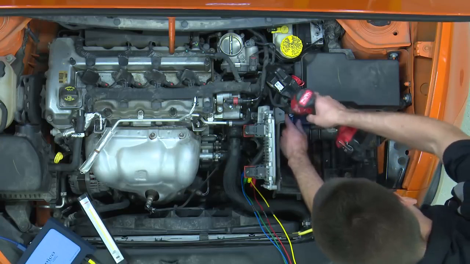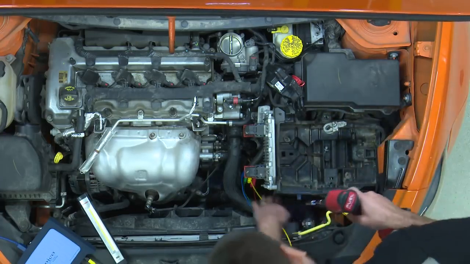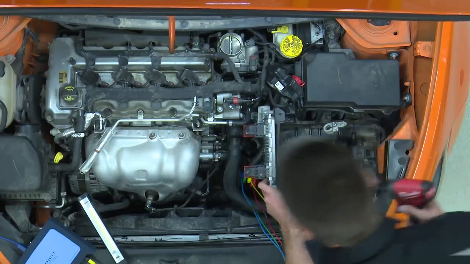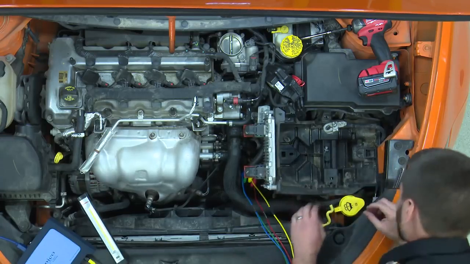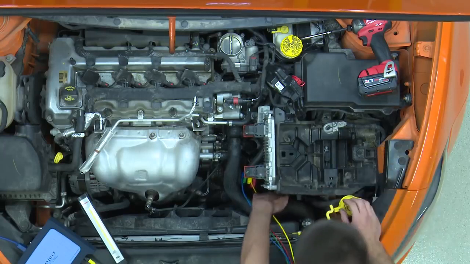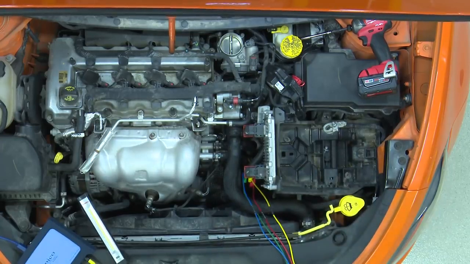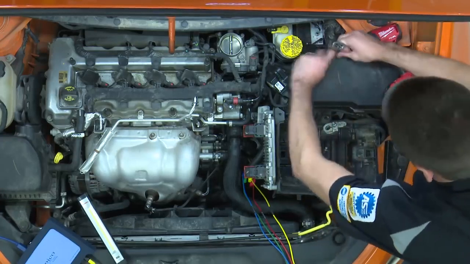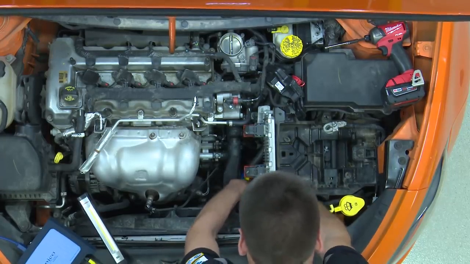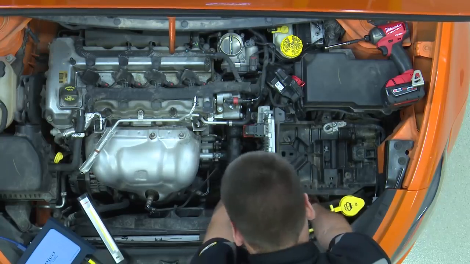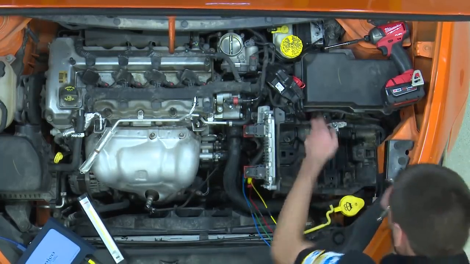Let's see. I'm going to see if I can avoid disconnecting the PCM connectors. I might be able to just lay this back out of the way. Looks like I had a bolt down there. I wonder if we can move this whole box out of the way. What else is holding it in?